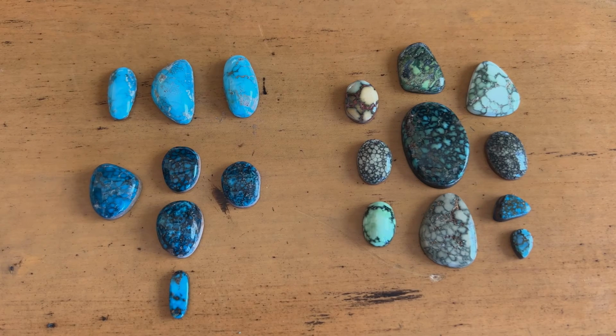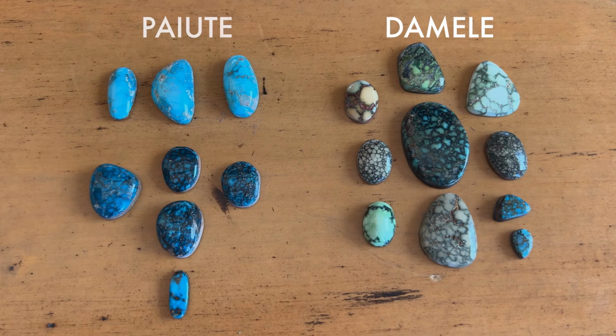All right, we're going to start with Damelli, which is on the right, and Pyute on the left. Now, as I said before, these mines or claims, and we're really talking about two holes in the ground. Dell certainly mined more, much deeper hole, but really a small sort of operation. Pyute much less so. You may drive by that and not even realize it's a hole in the ground because it really has not had much production at all.